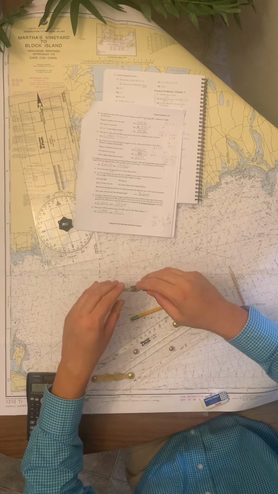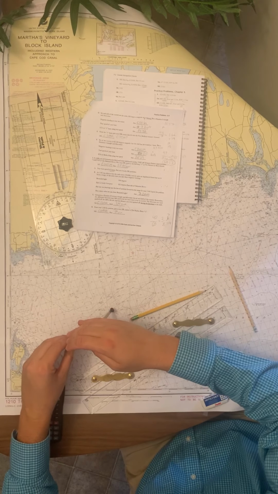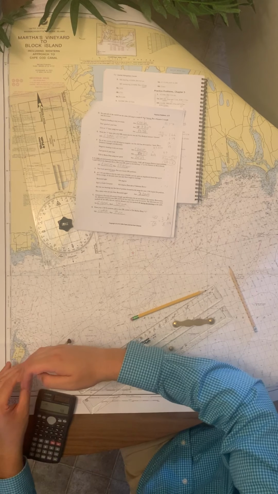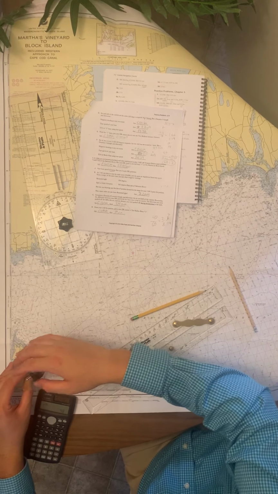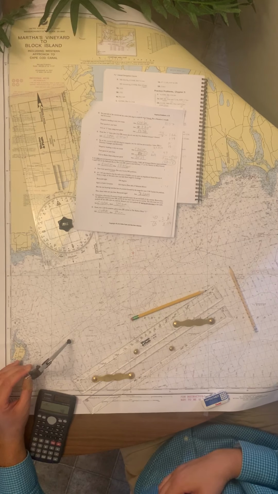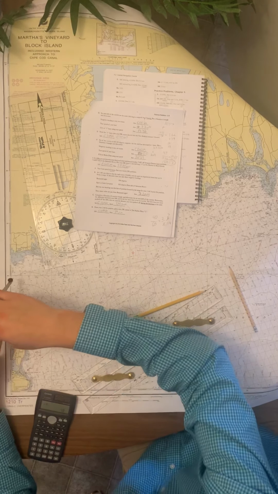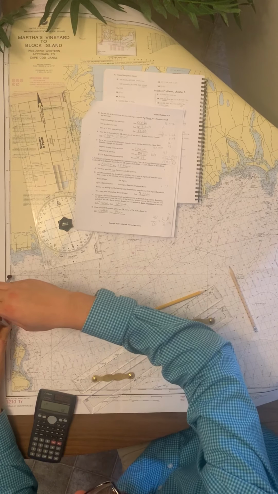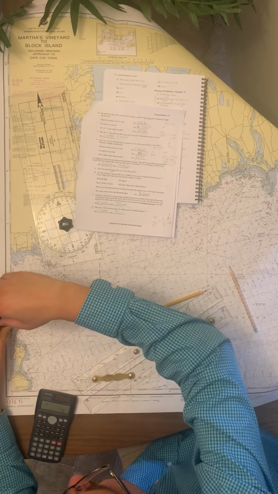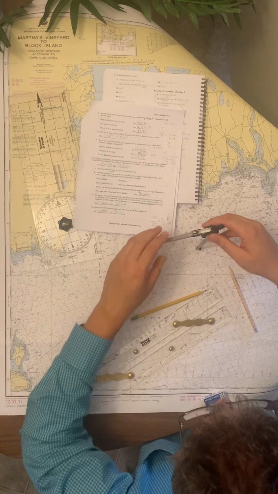1, 2, 3. No, I said it was going to be... Oh, it's almost... How did that work out? That's almost 20. I have to figure out what went on there. That's very strange. Okay, so this is 5. Let's make sure this is accurate. Yeah, 5. Okay, 5 nautical miles from here.